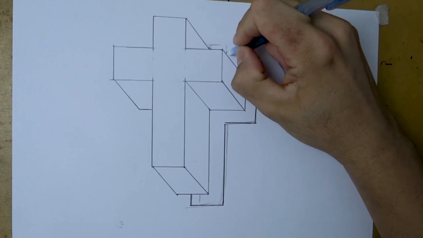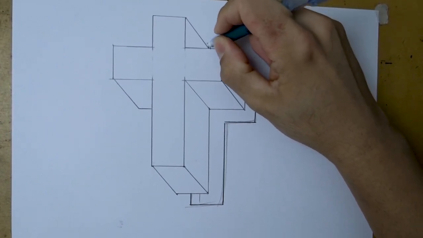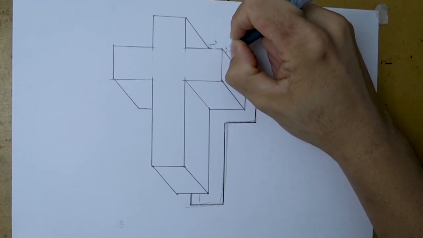As you guys can see right here, there was a continuity error in the shadow line, so I'll erase it, okay?